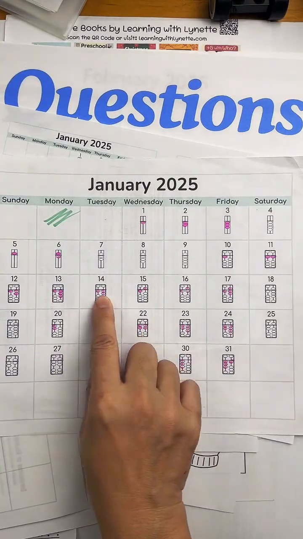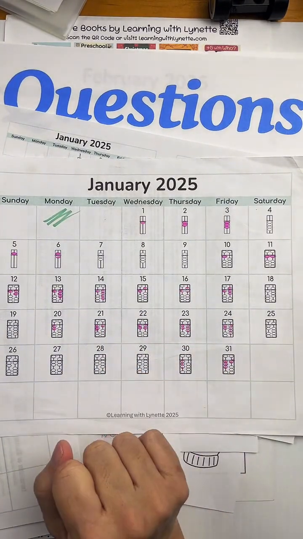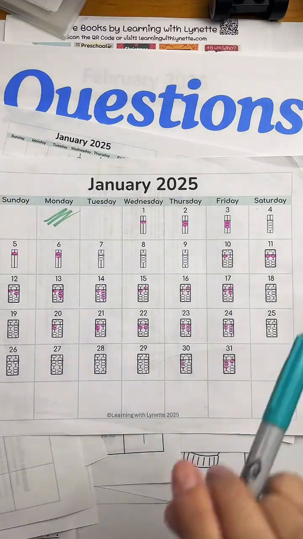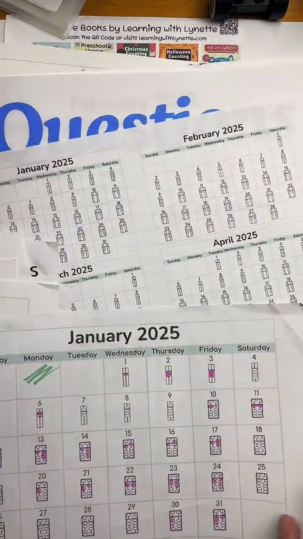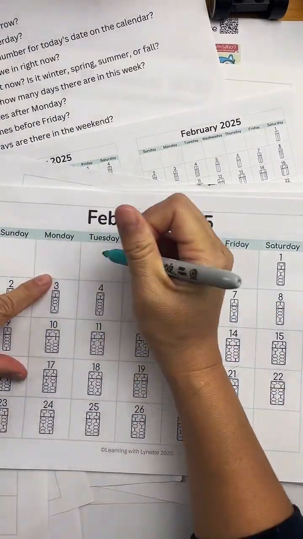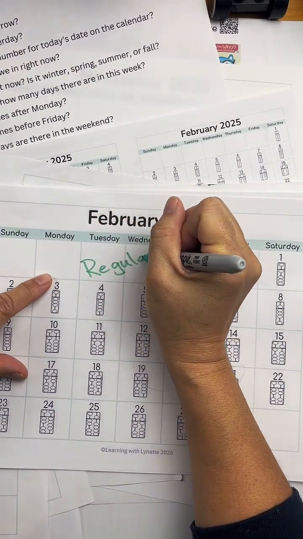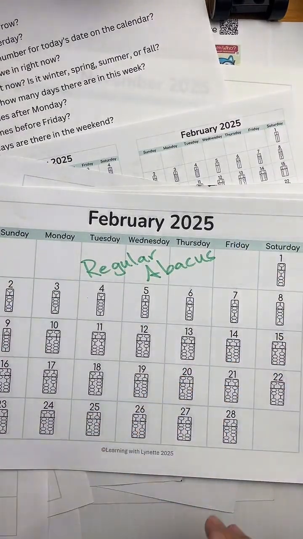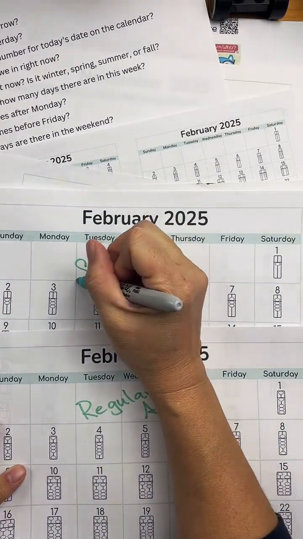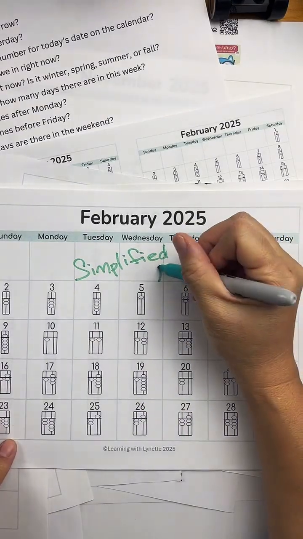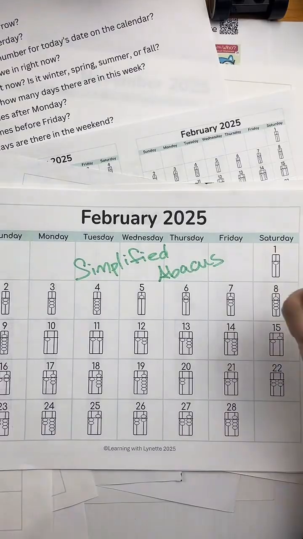The idea is that they would color in the beads, and then that would help them. Simplified. I have to write that. Simplified abacus. So this is the simplified abacus. I do like that. So this is the regular abacus. And then this is the simplified abacus. Ooh, I like that. Simplified abacus.